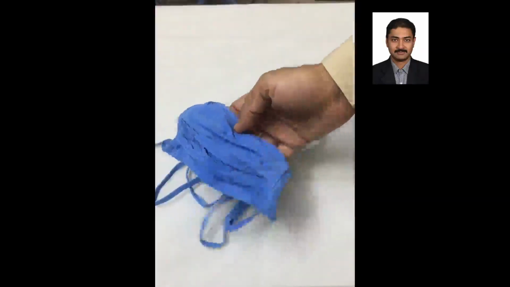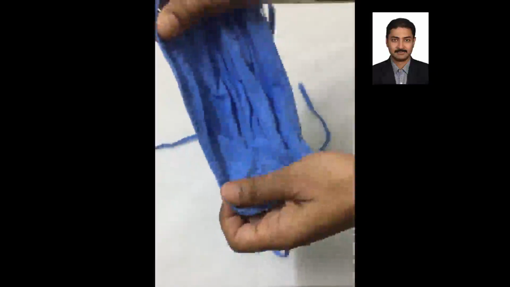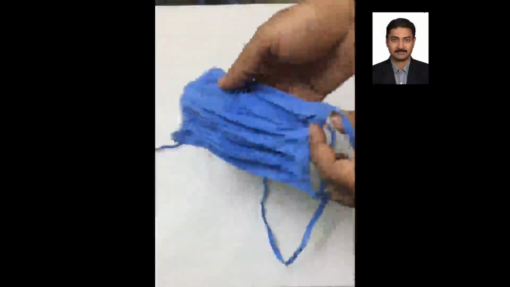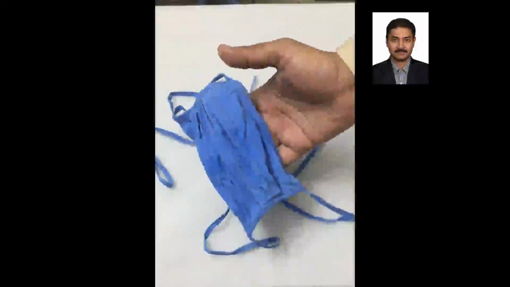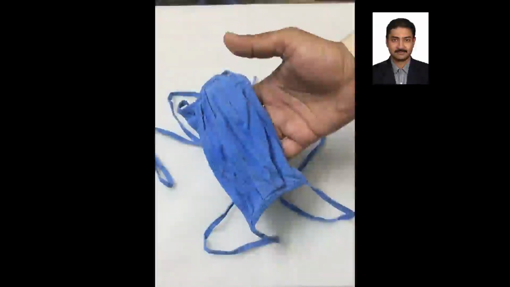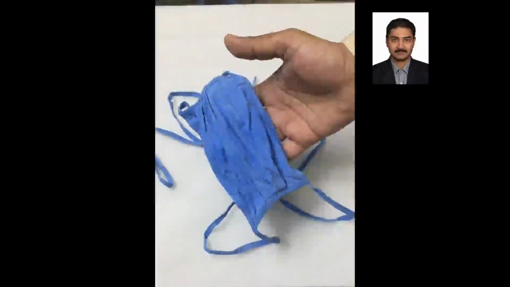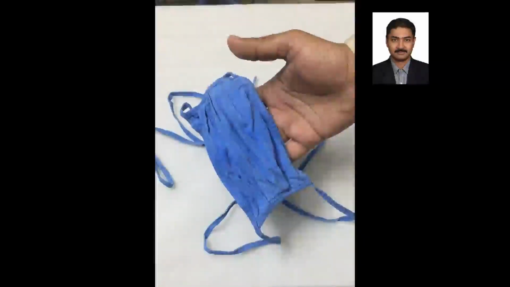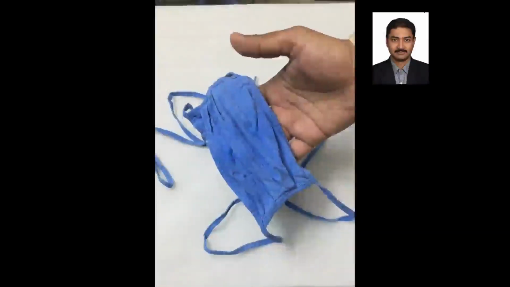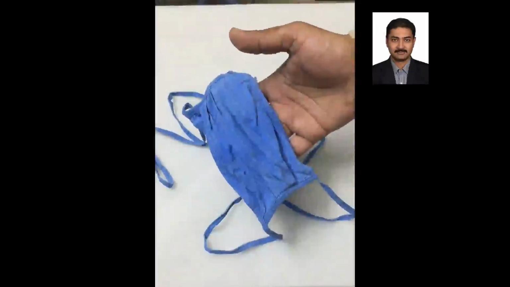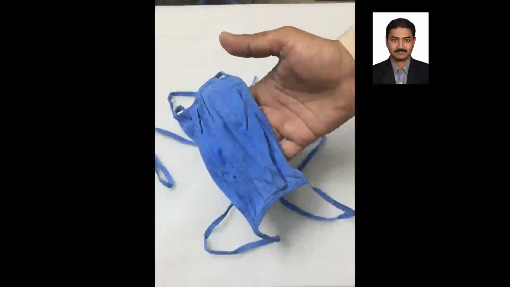So to start off, we'll start with the most common mask that is available, that is the cloth mask. These are masks that people have stitched at home or bought in shops, and they are very easily available, and people wash it and reuse it. Now, the problem with this mask is that the pore size of this mask is between 80 to 500 microns, whereas the COVID particle is approximately 90 to 160 nanometer in size. So there is really a huge gap between the size of the particle that you're planning to stop and the pore size of the mask.